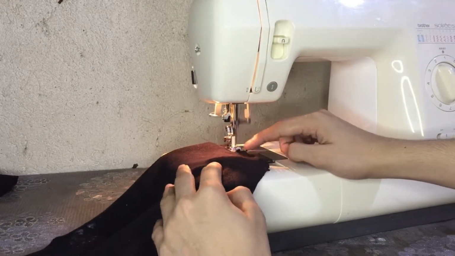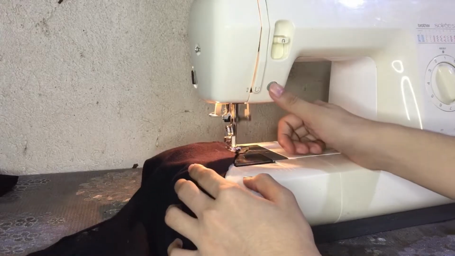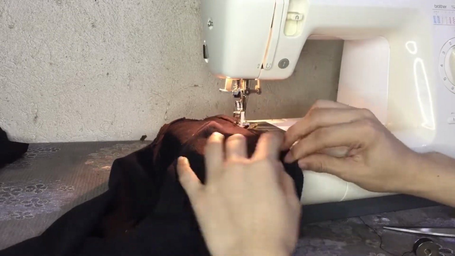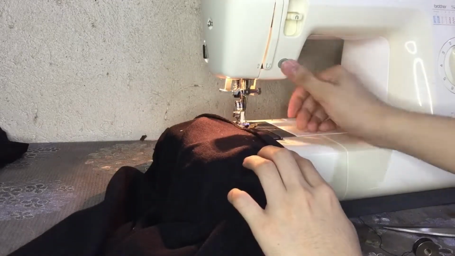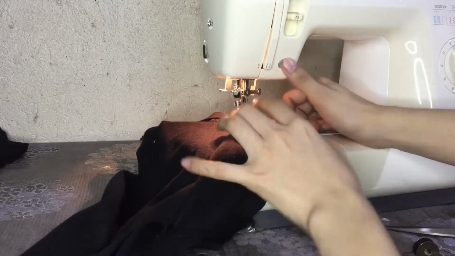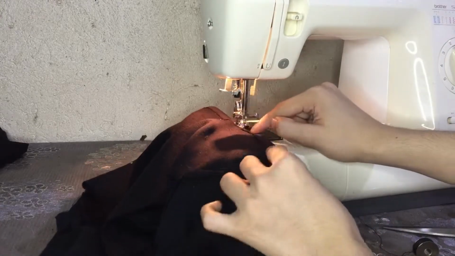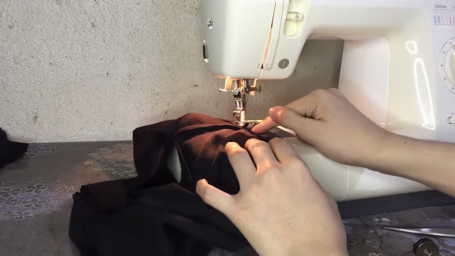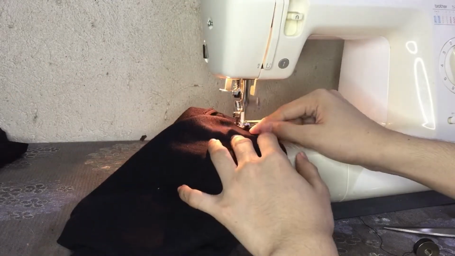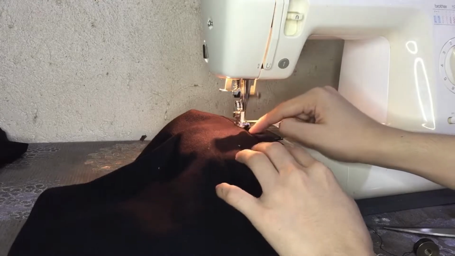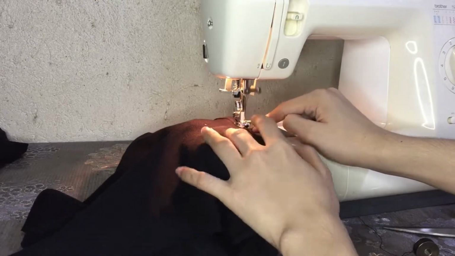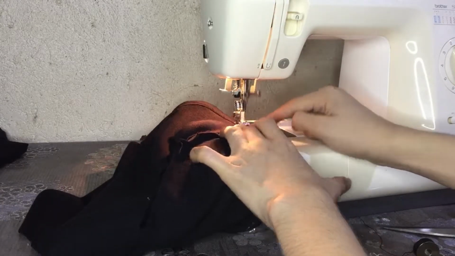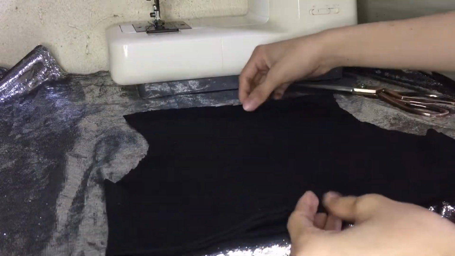On this process, I'm just sewing all the edges. Now we're done sewing the edges of the top.